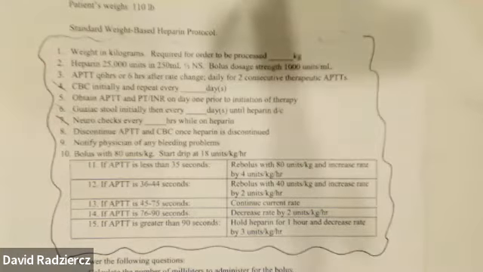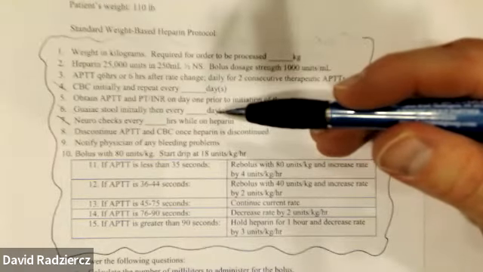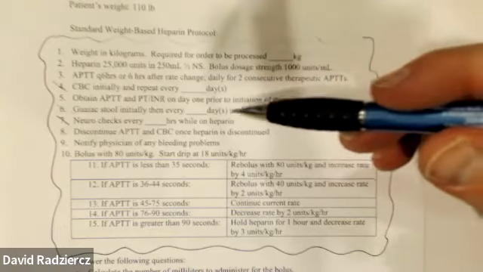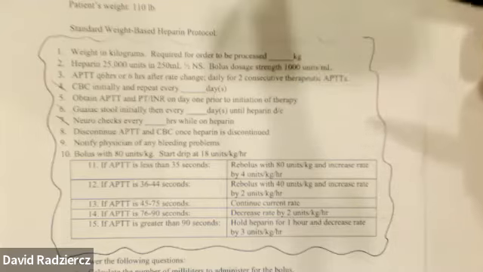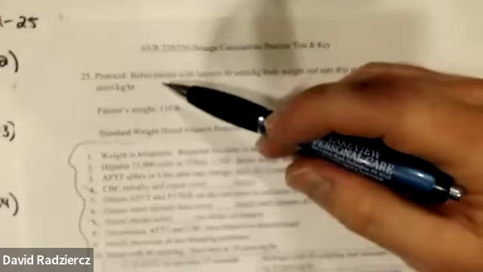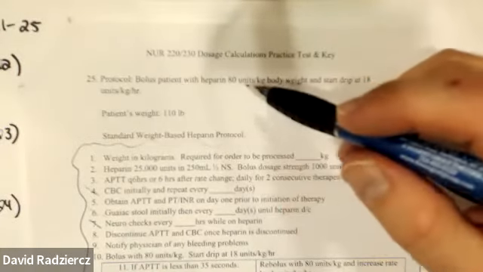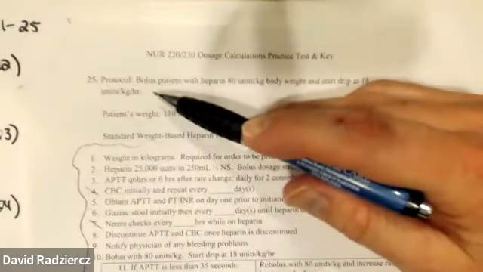Those would likely be standardized within the hospital setting that you're working in. Okay, so there's a couple of things. Each question will always start off with the same basic thing. It says to bolus a patient with heparin 80 units per kilogram body weight, and then to start a drip at 18 units per kilogram per hour.